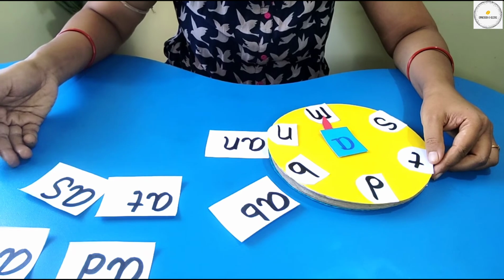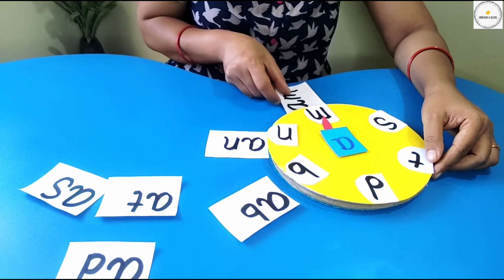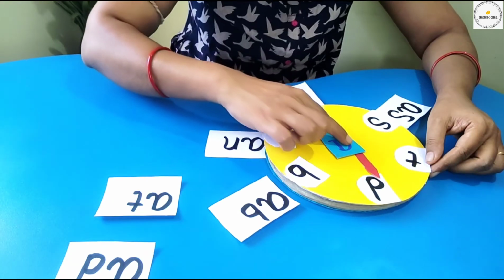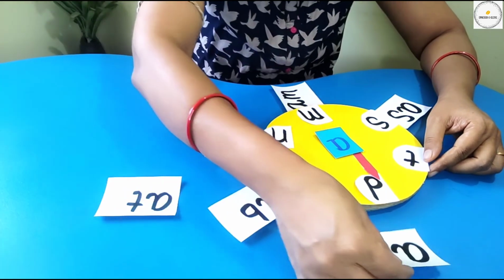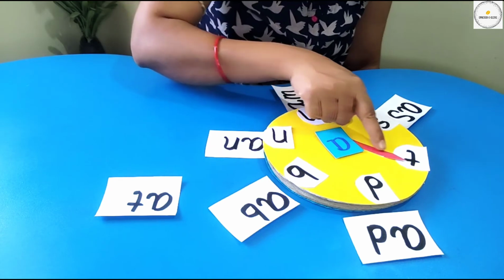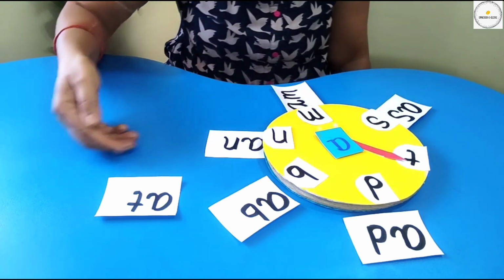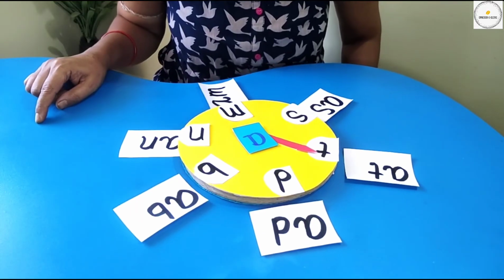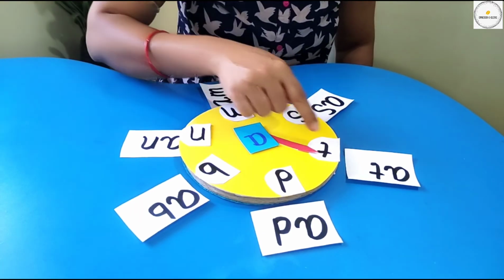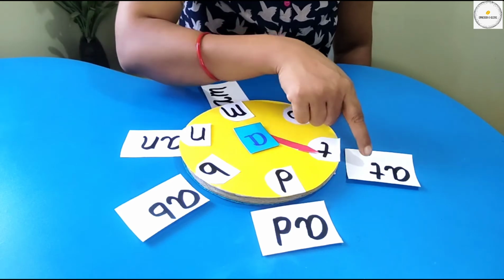Where is am here? This is am. Add, add. Where is add here? This is add. At, at. Where is at here? Like this, this activity will help the child to merge two sounds together and read.